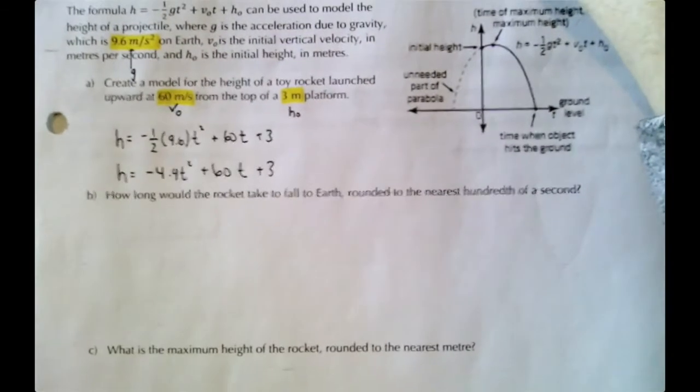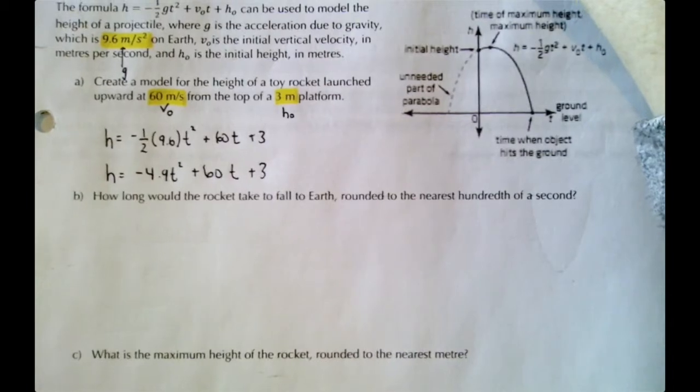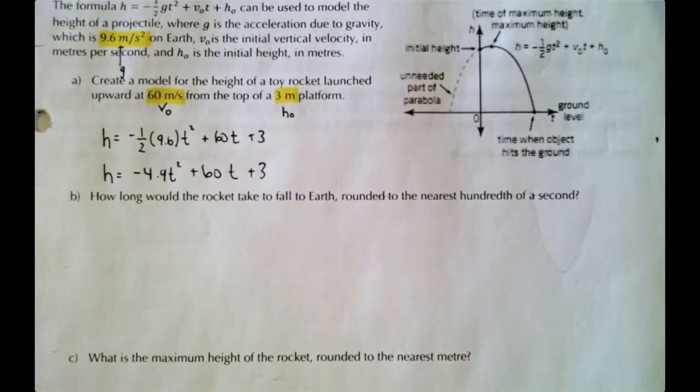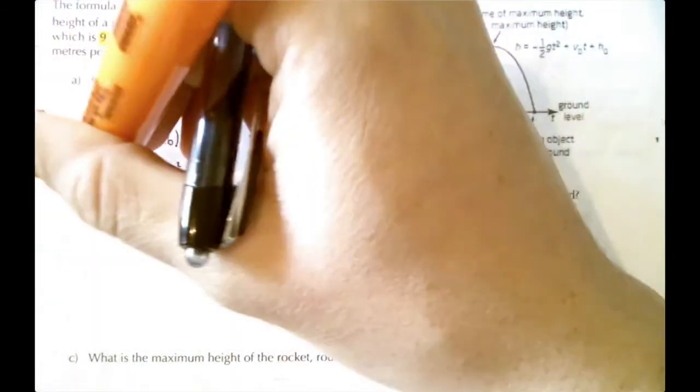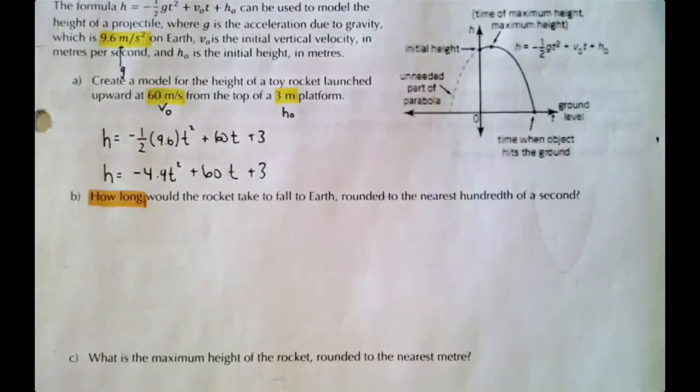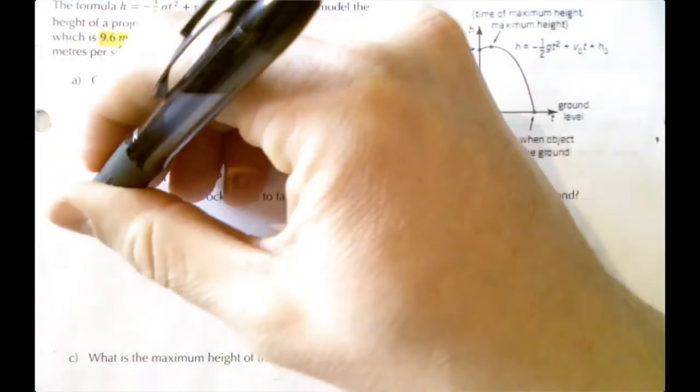So let's use our equation to answer a couple of questions. B, how long would the rocket take to fall to Earth? Round to the nearest hundredth of a second. That implies our answer is going to be a time, so we're going to solve for t. We know that because it says how long. How long implies a t. So we want to find t.